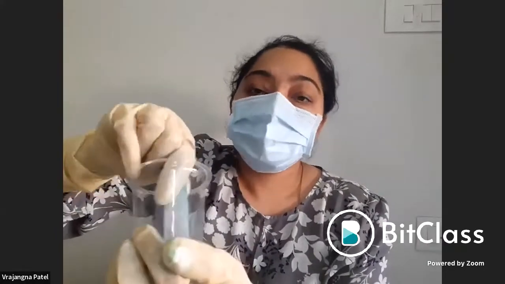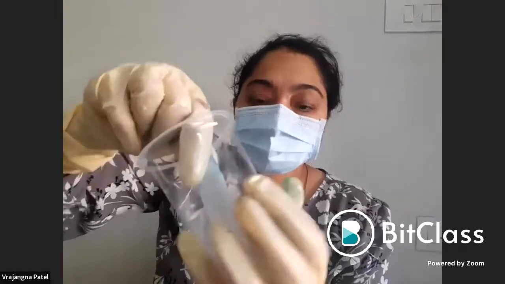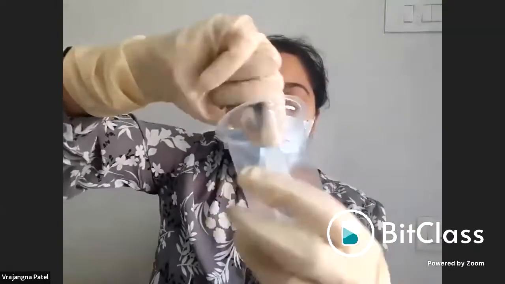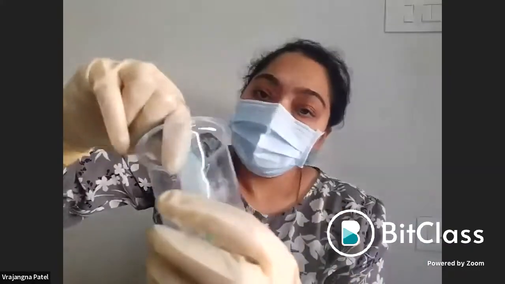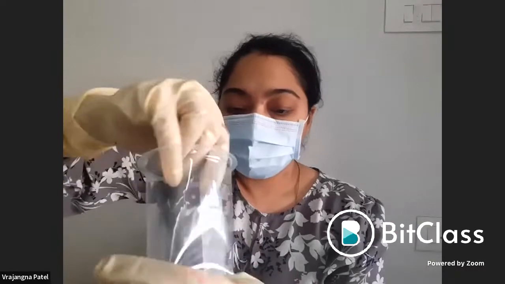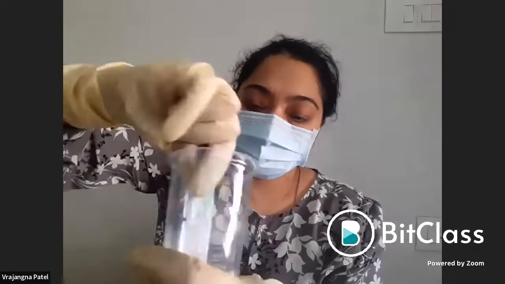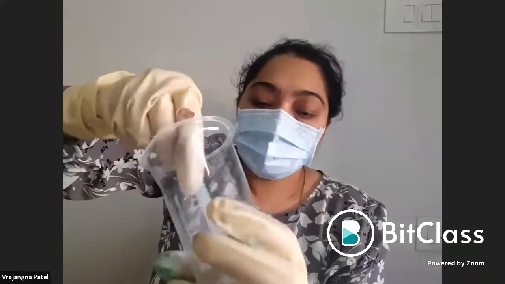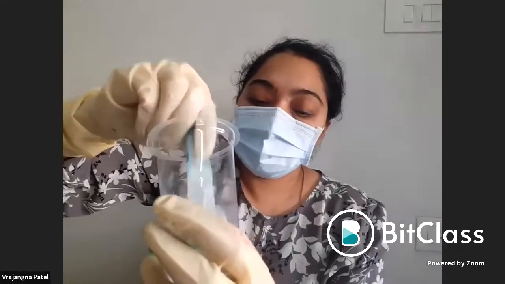So what happens when you take your resin and hardener? It is clear. Once you start mixing, the reaction will start, so it will become turbid white. Now again, you need to keep on mixing slowly and scrape the sides as well as the base till it becomes clear again. Scraping is very important and mixing slowly is also very important.